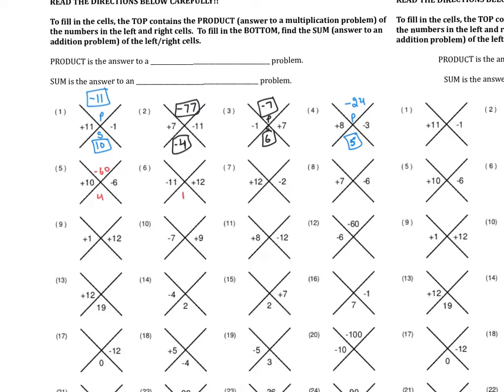The top number is -32. 12 times -2 is -24 on the top. 12 minus 2 is 10, that is on the bottom. -42, 7 times -6, -42, 7 minus 6 is 1. 10 times -6 is -60 on the top, sorry. And 10 minus 6 is on the bottom, that is 4.